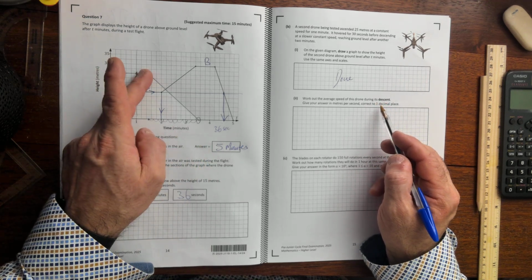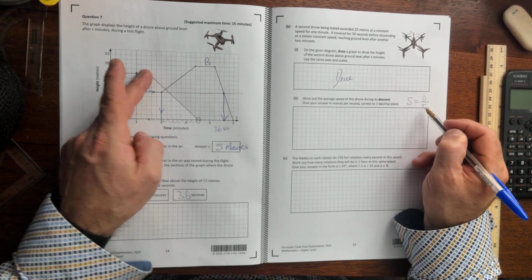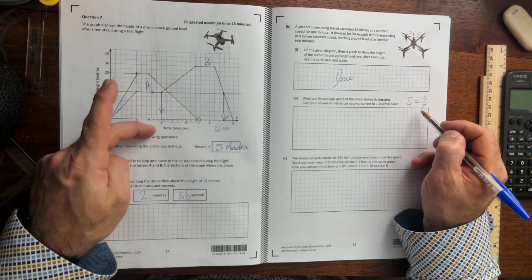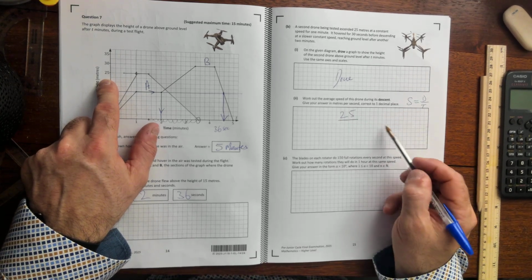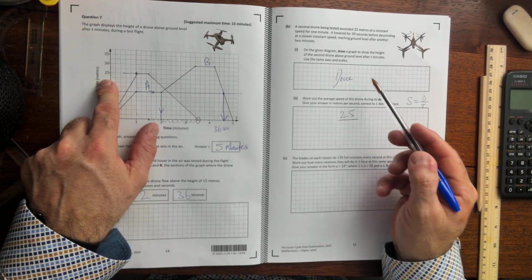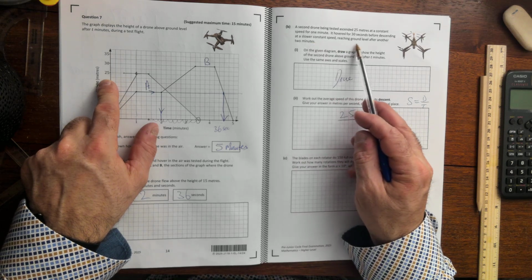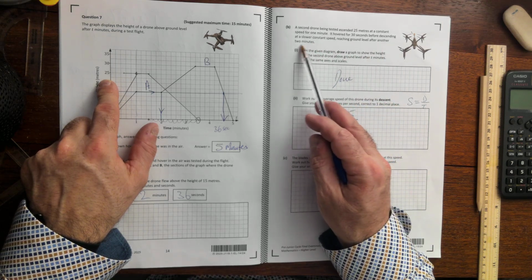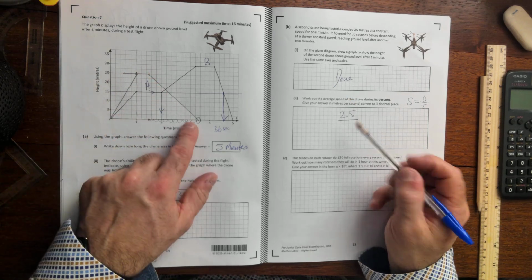So we can get the speed. Speed is distance over time. So the distance it's going to descend is 25 meters. And the time it took to descend, it told us up here, it took 2 minutes to descend. Hovered for 30 seconds and it took 2 minutes.